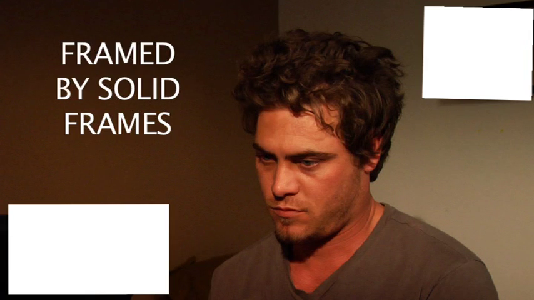Okay, so let's talk about composition now. Watch him, where his position is. There's a rectangle on his left side being framed by the laptop. There's a rectangle on his right side being made by that frame up on the wall. He's framed by solid frames. These are rectangles that are kind of surrounding him on both sides.